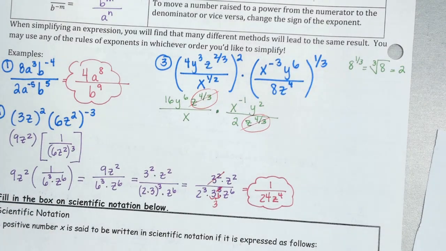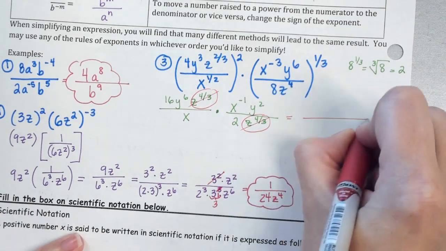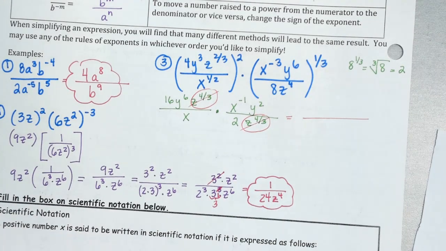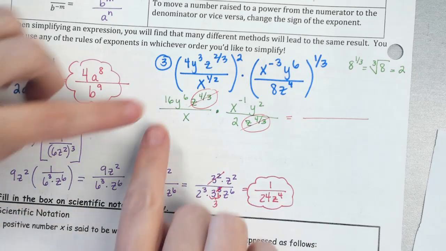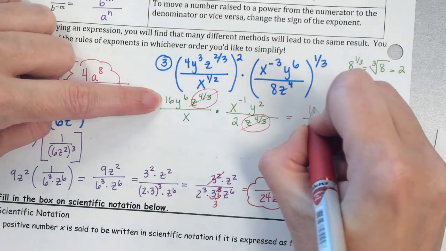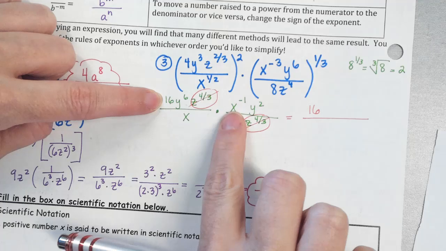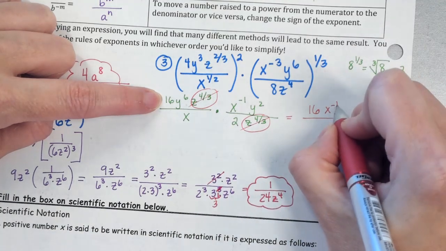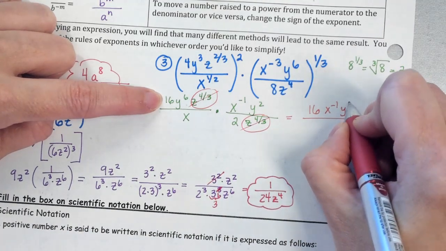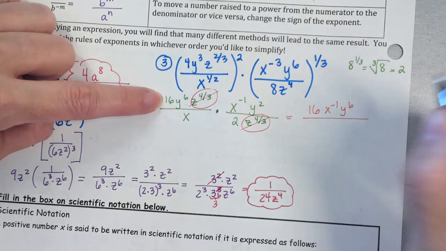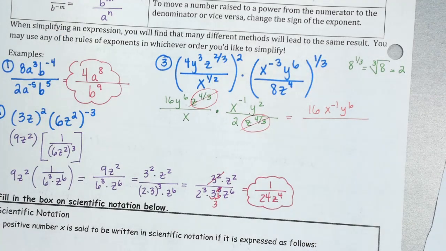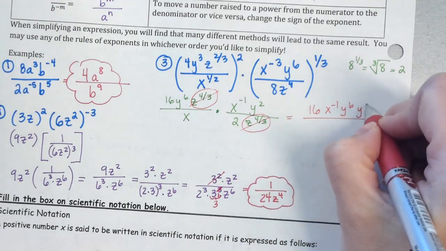Now, because those are the same, I got rid of that. Otherwise, I would just go straight across because I like to organize mine alphabetically. So I have 16. Okay, I have the y, but I'm going to put the x first because I want to line them up in alphabetical order. That's just easier for my brain to process. And then I have y to the second.